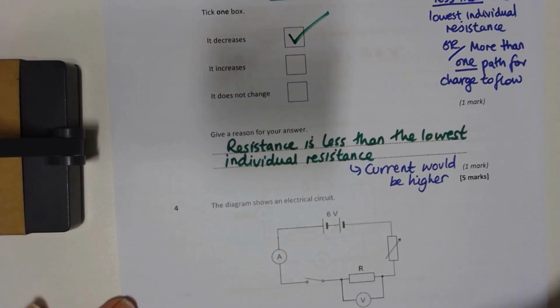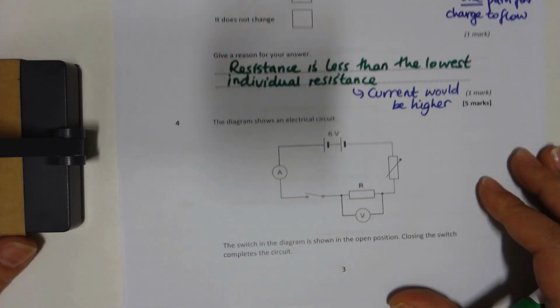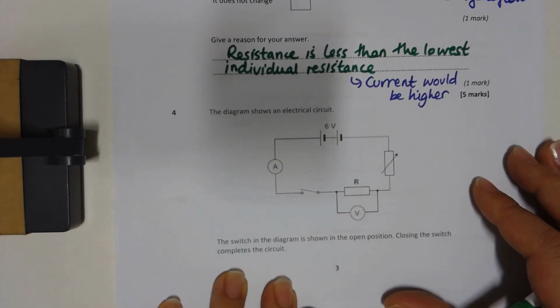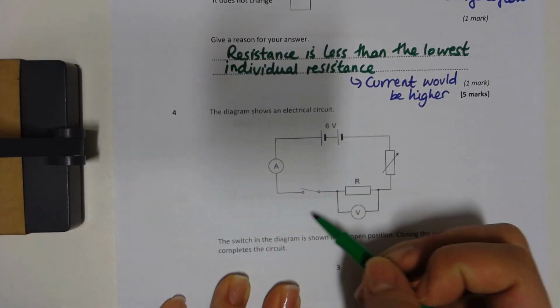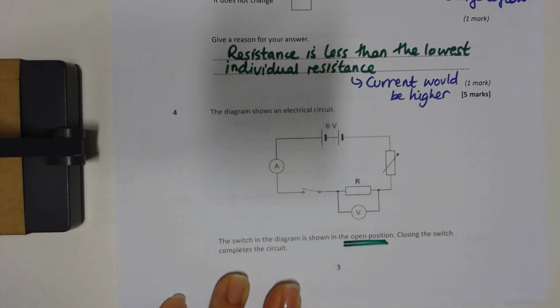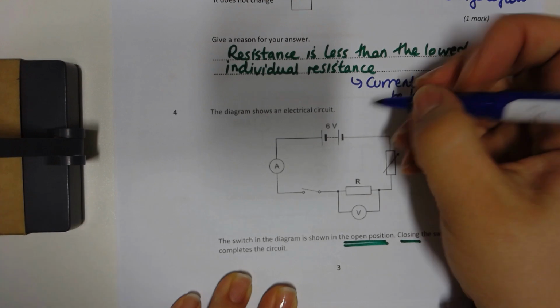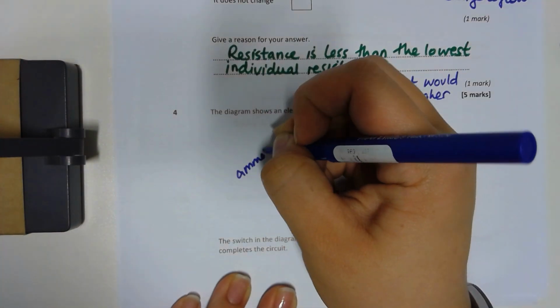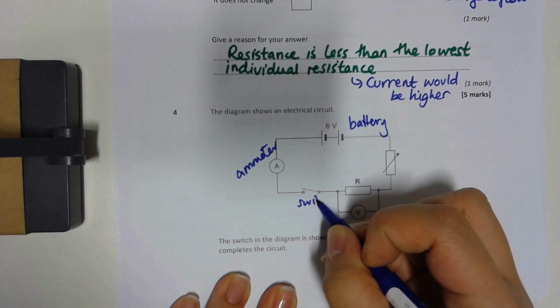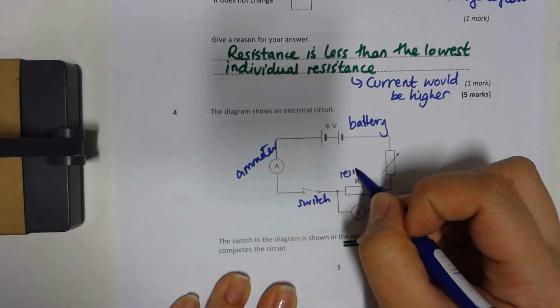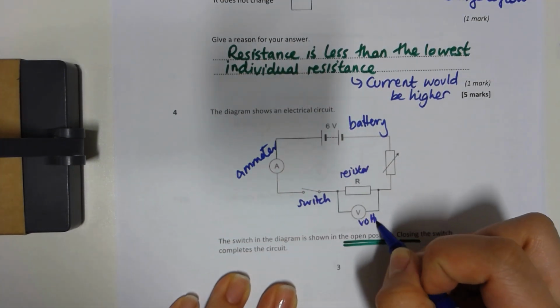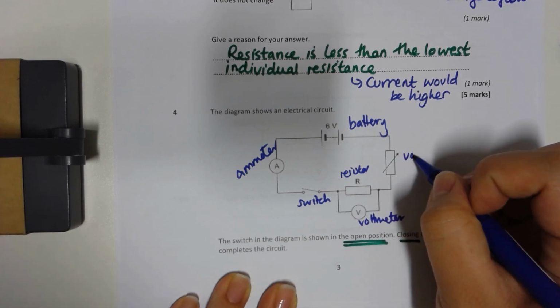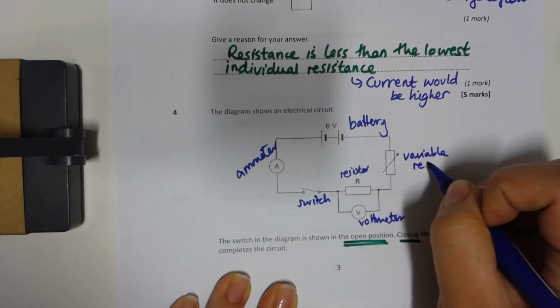Here we have an electric circuit, question 4. The diagram shows the switch in an open position. So closing the switch will complete the circuit. You're aware we have a battery of 2 cells, we have an ammeter, we have the switch, we have a resistor, a voltmeter, and a variable resistor.